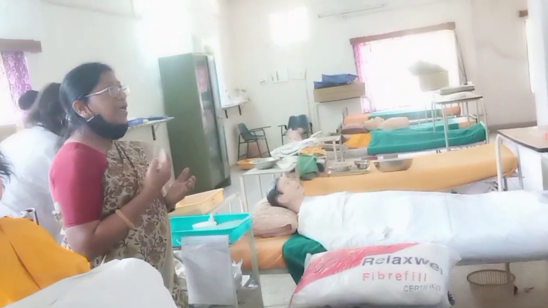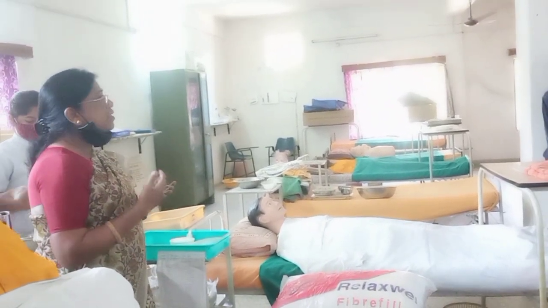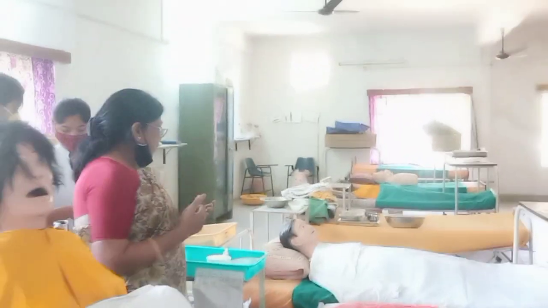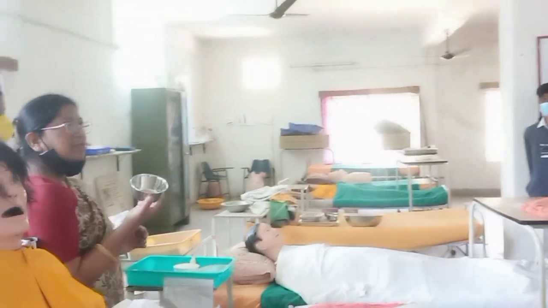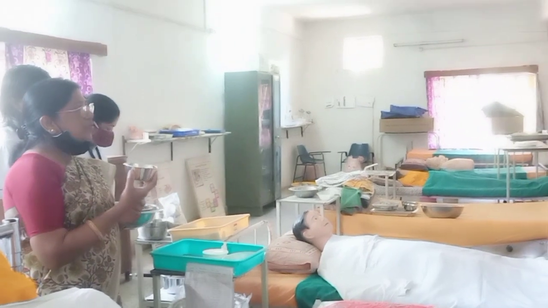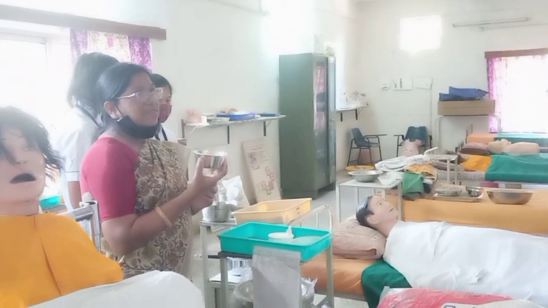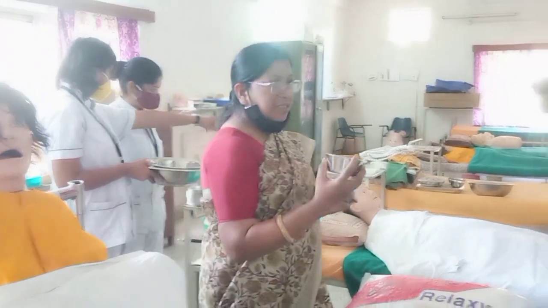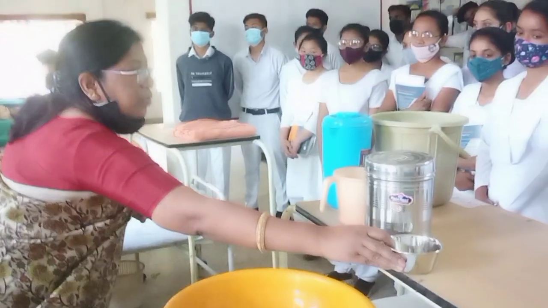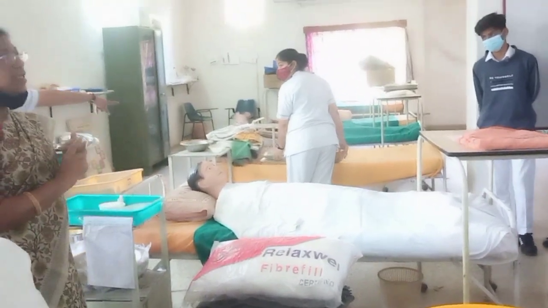Cotton pad, cotton swab, and gauze piece, etc. Okay, and this is a small bowl. Okay, at the time of giving eye care, we are using the small bowl. So according to procedure, you have to select the equipments, right? You will learn in each tray how to select the article and the quantity of article in each tray.